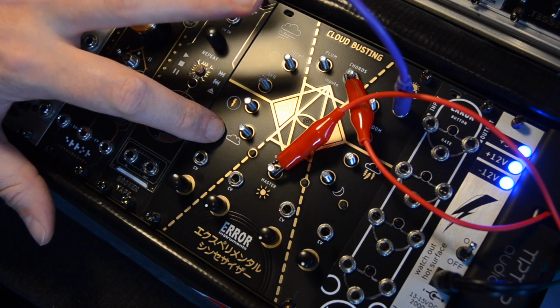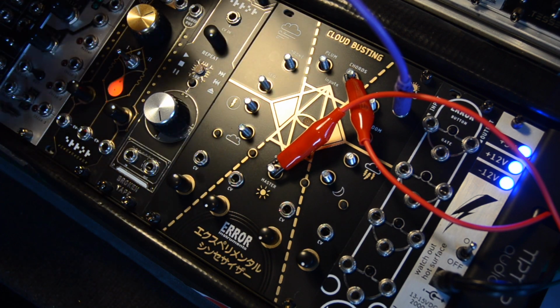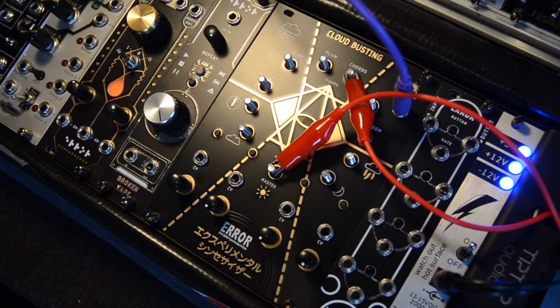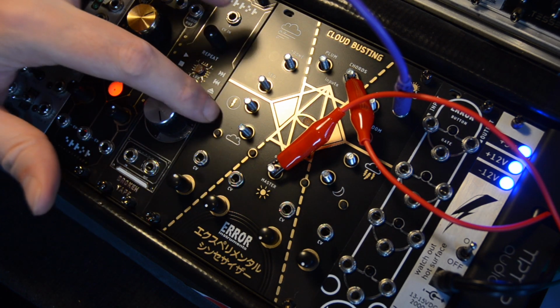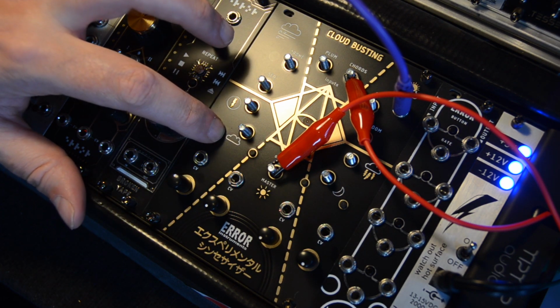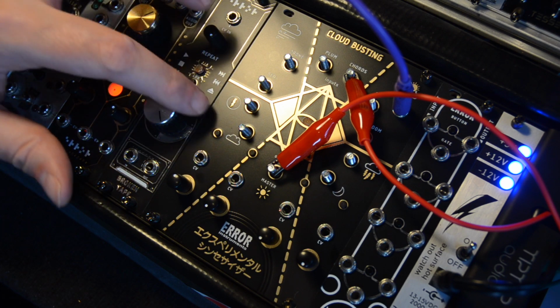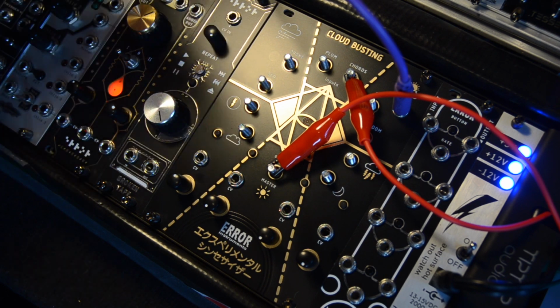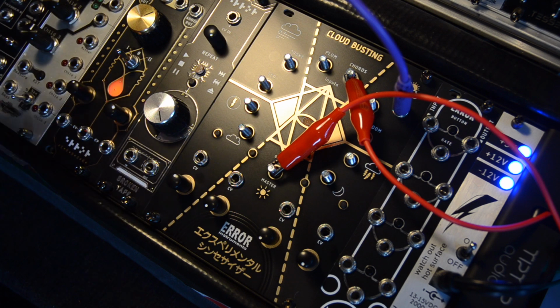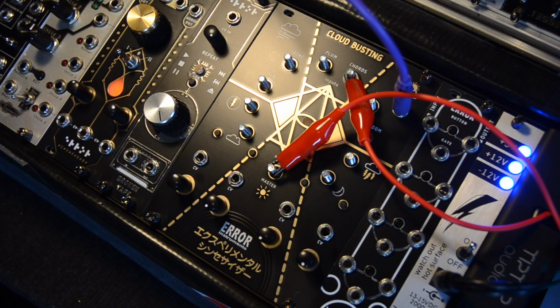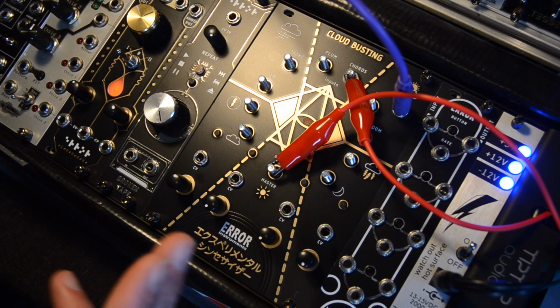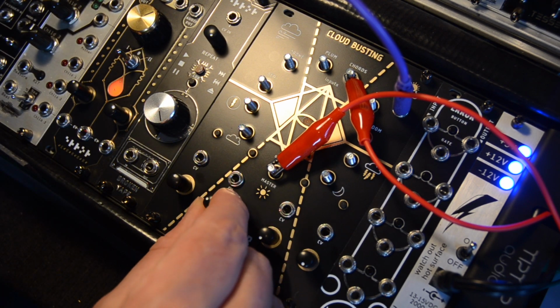Let me show you. There's some kind of envelope going on, and the longer you press the button, the further these gates or envelopes are apart. And this can be done separately for every voice.